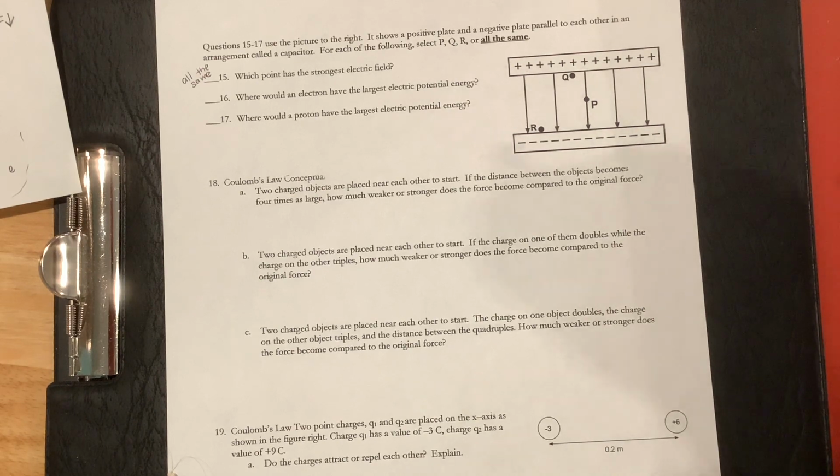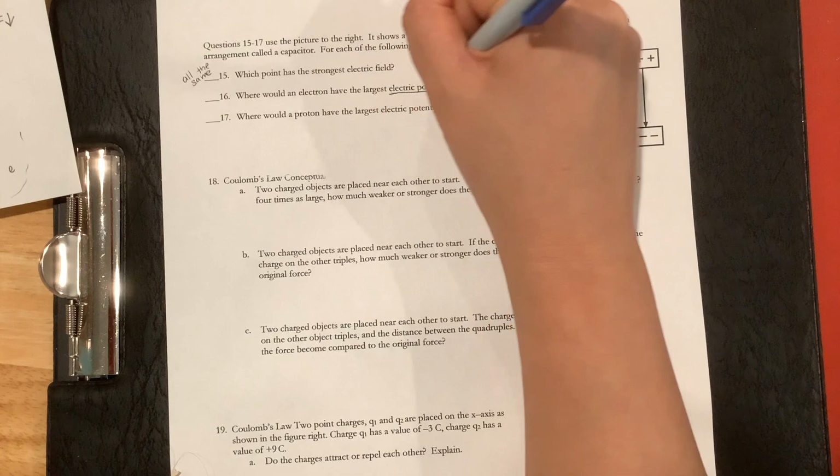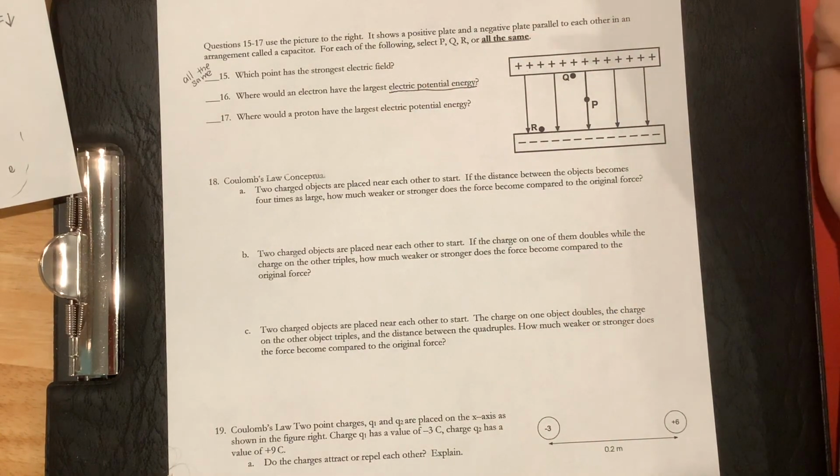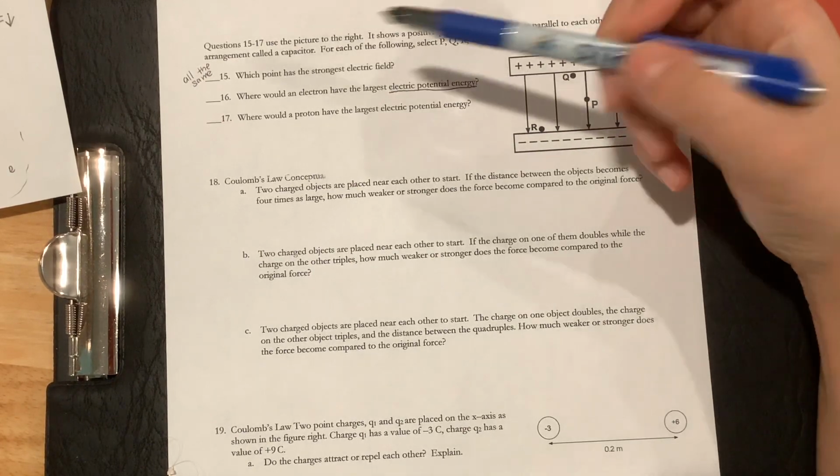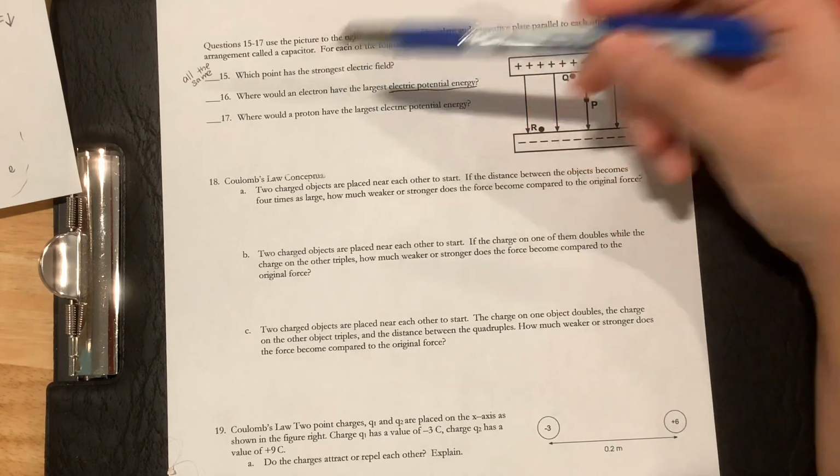Now, electric potential energy occurs where whatever particle you're considering is repelled the most. Where is it most unstable? Where does an electron, like in number 16, least want to be?